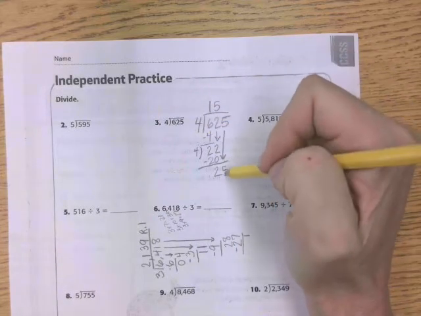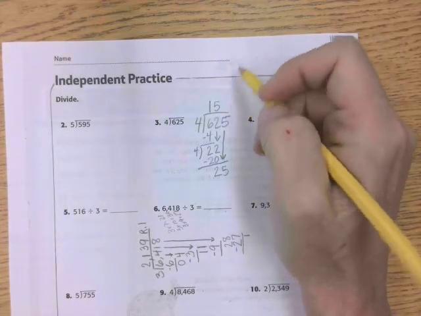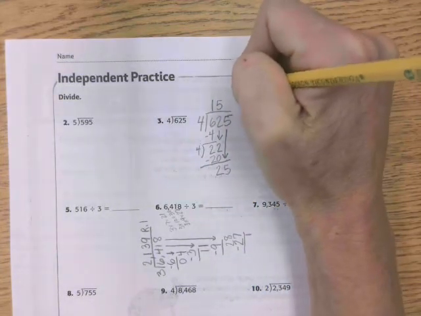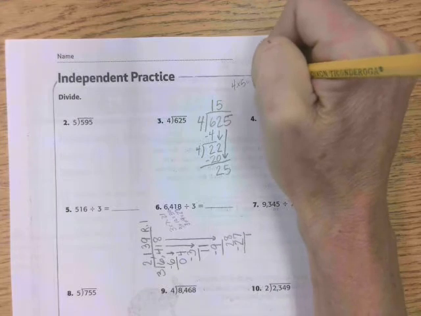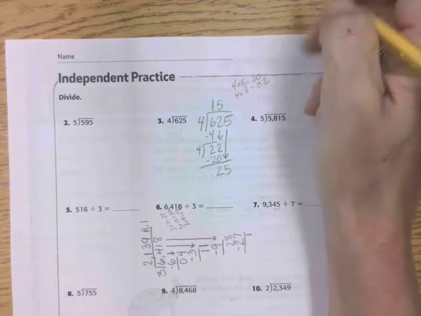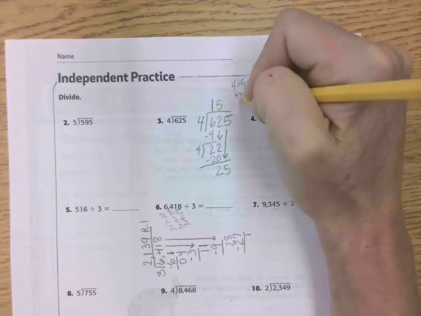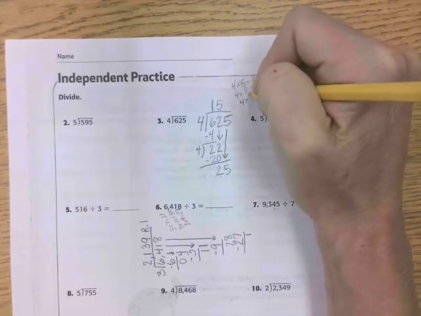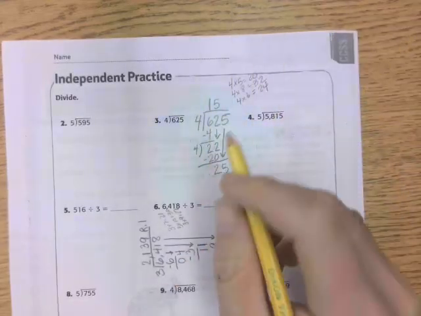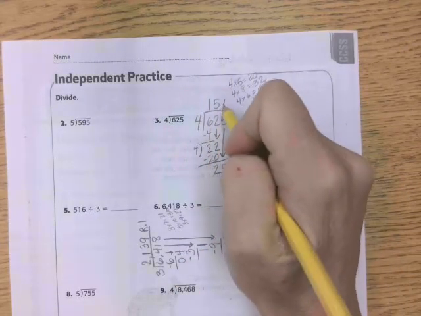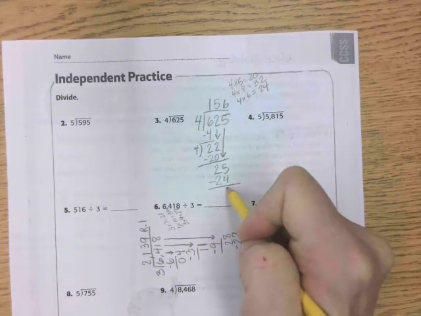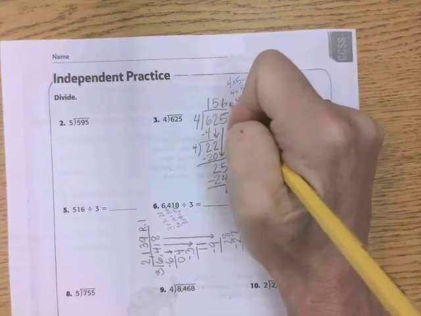All right, 4 goes into 25. Well, again, if I don't know my math facts, this is going to be hard. So 4 times 5 is 20. 4 times 8 is 32. That's not really helping. Let's try 4 times 6. Okay, well, that's 24. That's really close, and it's not over, so let's use that. So 6 times 4 is 24. We have a remainder of 1.